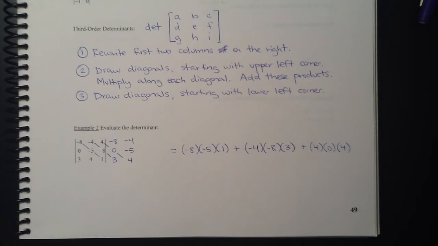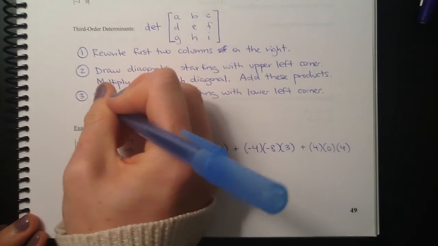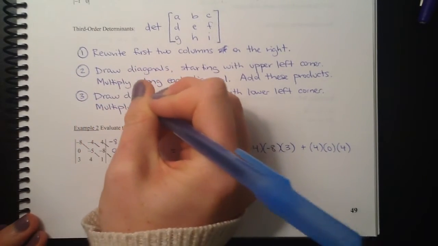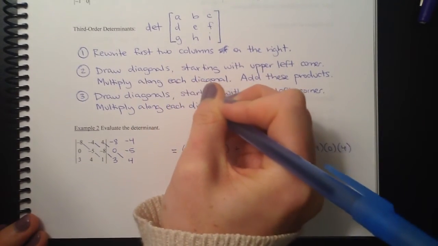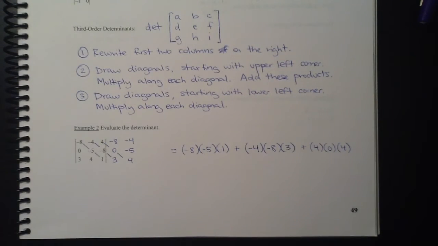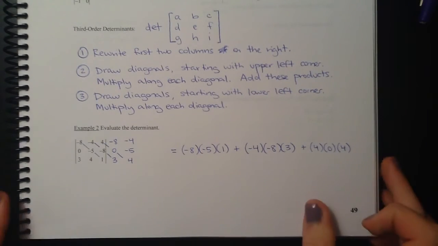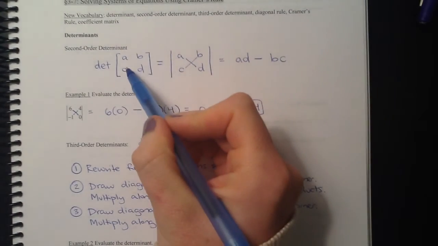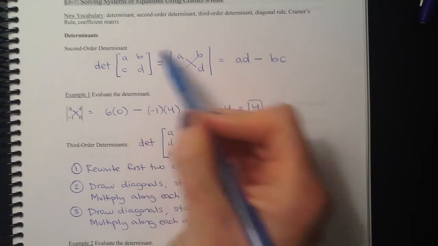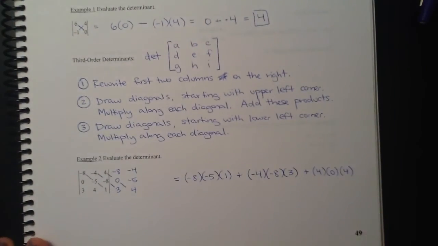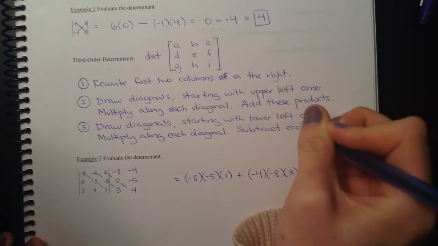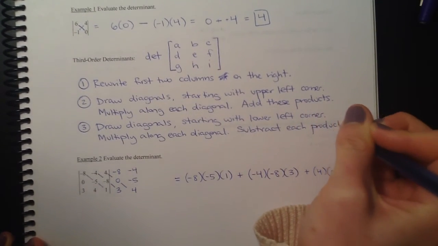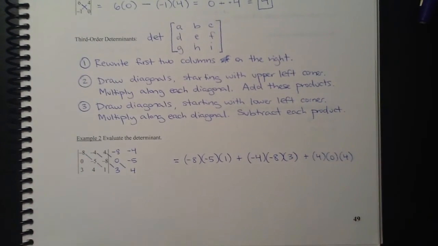Okay, so we're drawing 3 more sets of diagonals, starting with the lower left-hand corner. We are going to, again, multiply along each diagonal. But the difference here is we are going to subtract each one of these products. So if we look back at the first one, when we multiplied these two together, like the upward diagonals, we subtracted that product. So we are going to subtract each product. Okay, very important to remember to subtract each one.